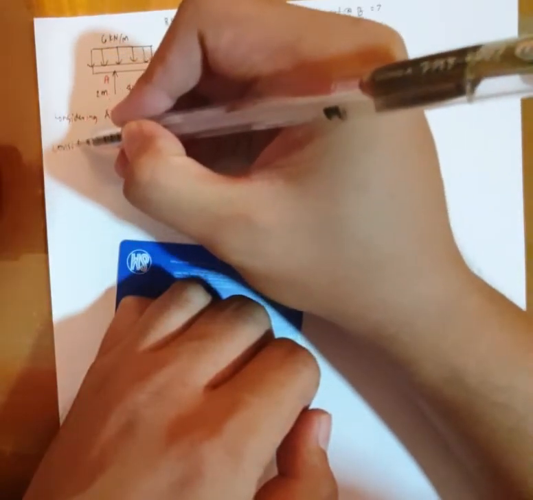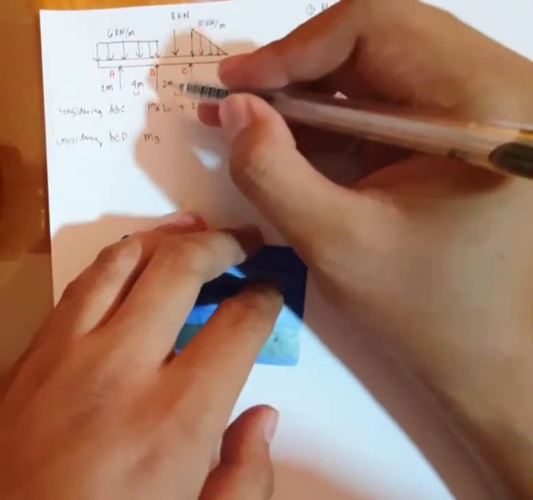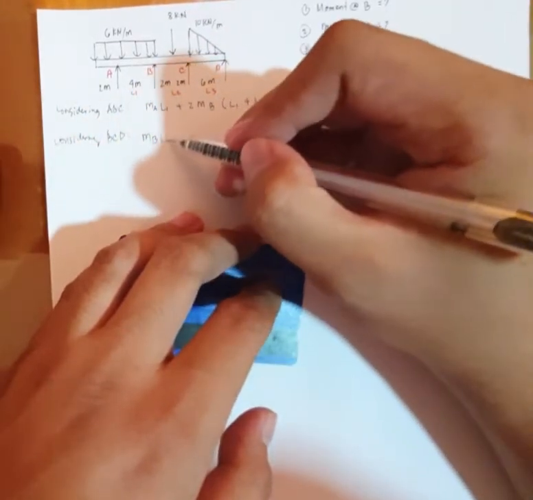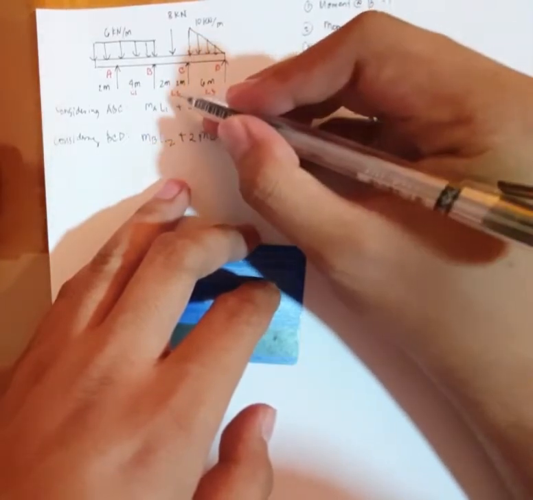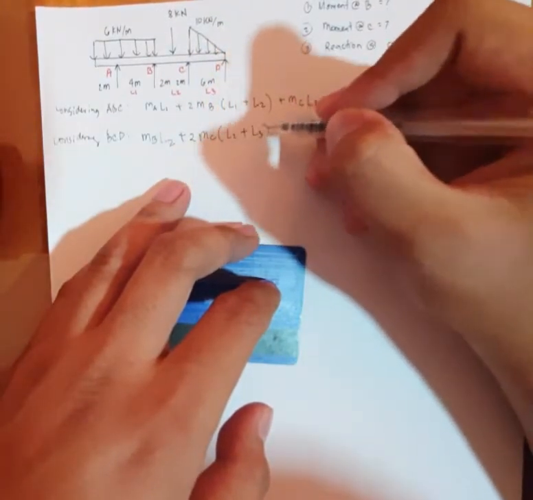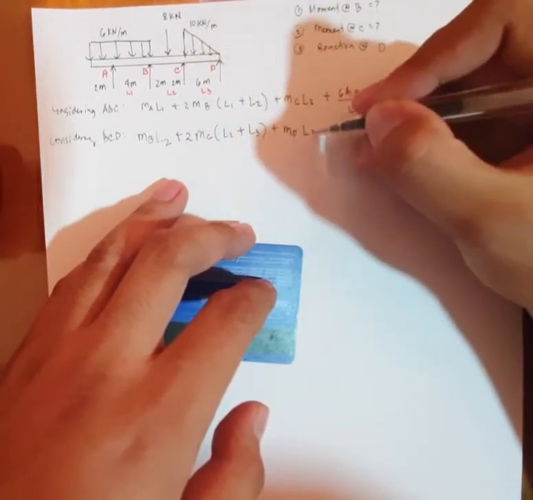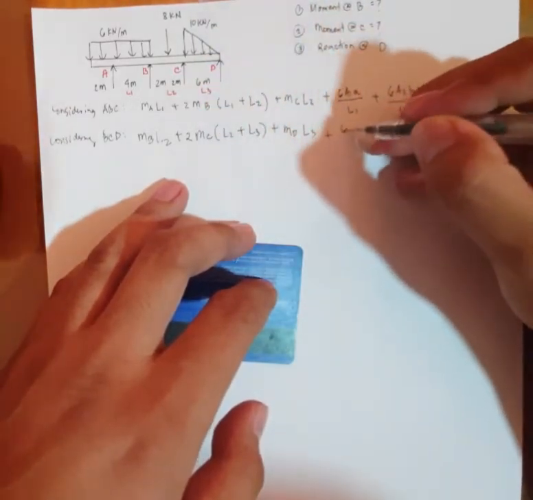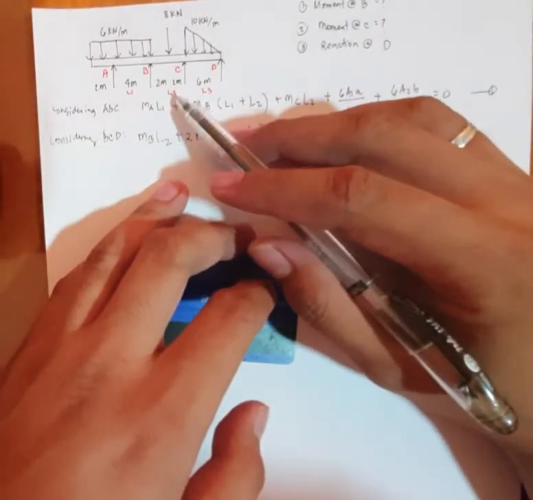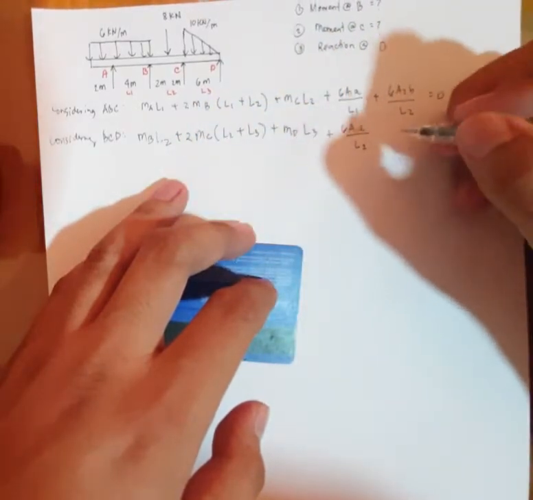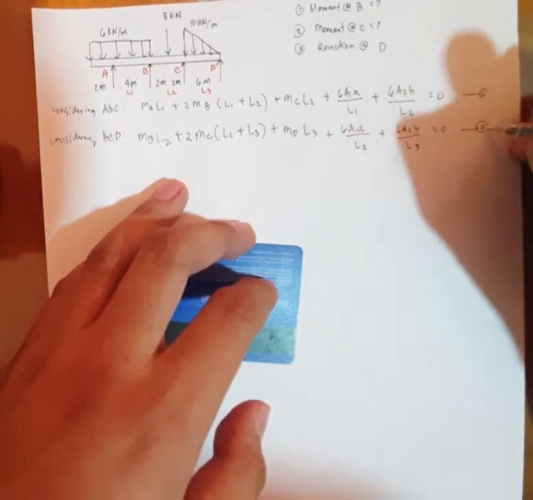So considering B, C, and D, we have moment at B multiplied by L2, MB L2 plus 2 moment at the center, MC (L2 plus L3), plus moment at the right end, MD L3, plus 6A1A over, it is no longer L1, it is L2, plus 6A2B over L3 equal to 0. That is the second equation.